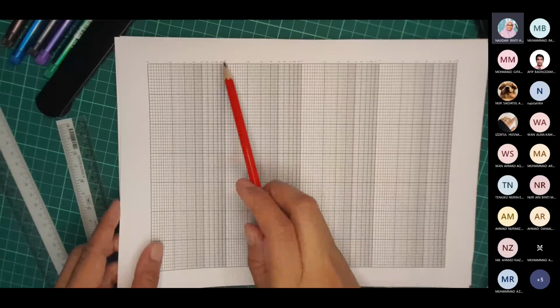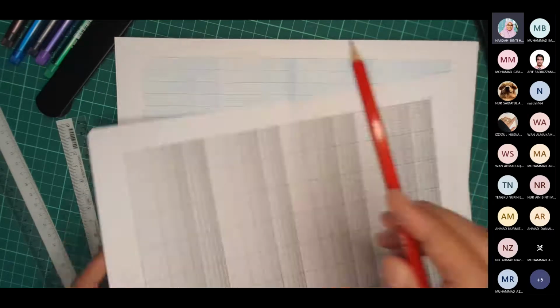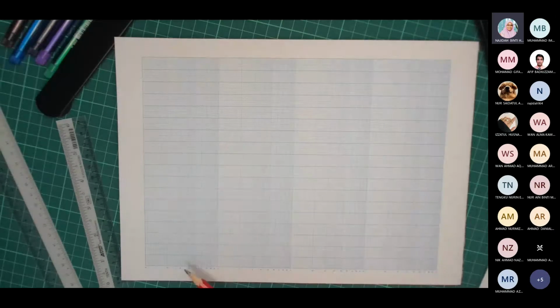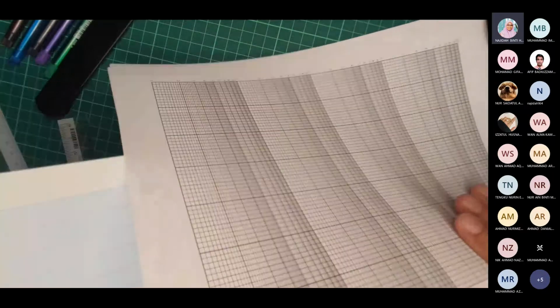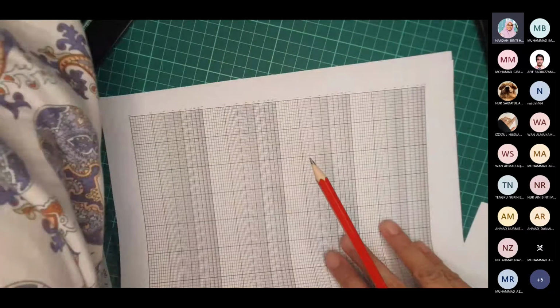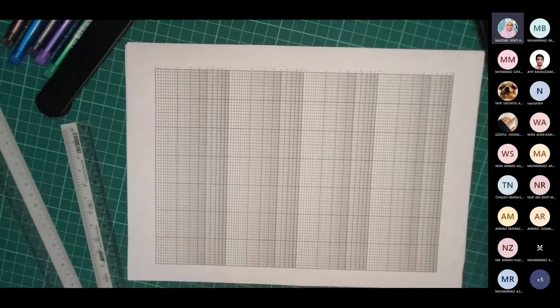This is the correct orientation where you can read number 1 to 9 from left to right. And for the colored paper, the x-axis scaling is at the bottom. This is the correct orientation. Number 1 on the left, number 9 on the right. Okay, so today I'll be using the same simulacra paper as yours, the black and white one, so that you can sketch on the same simulacra paper as mine.